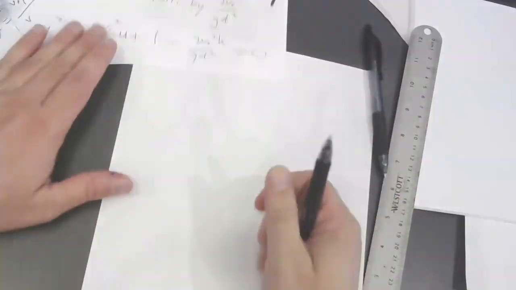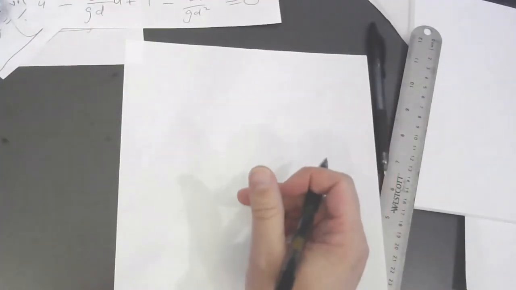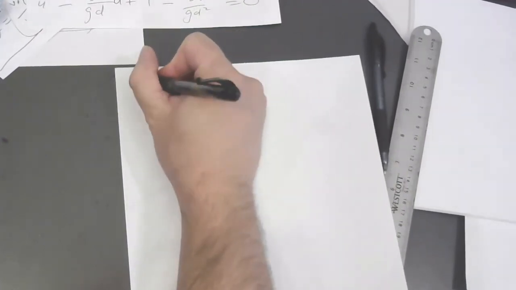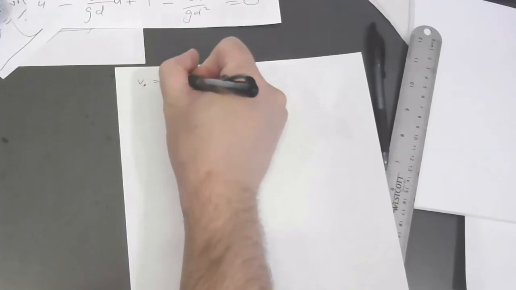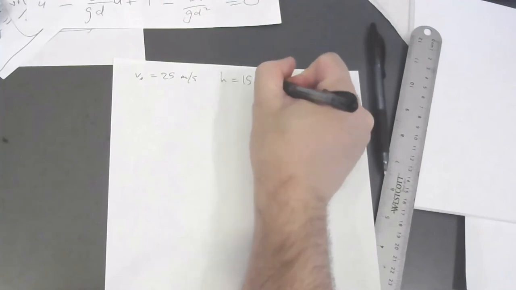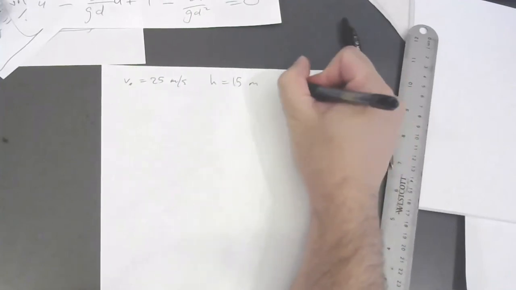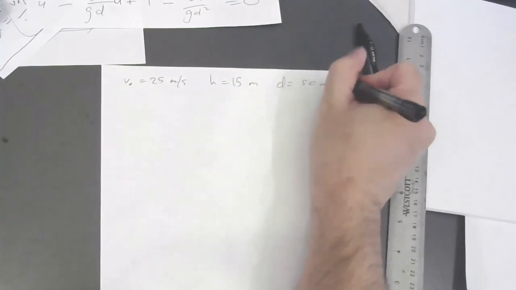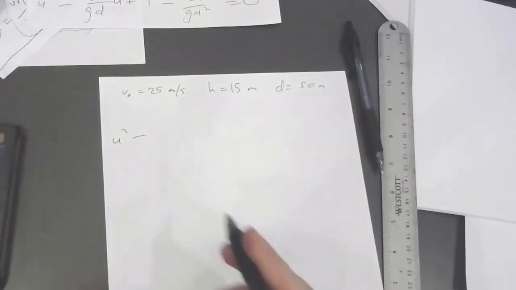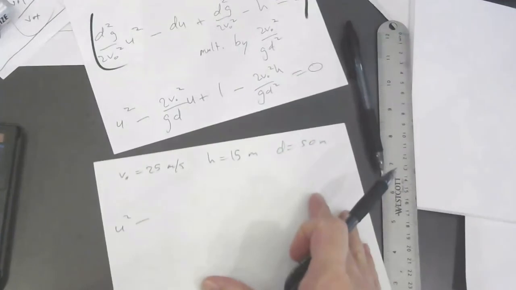Let me plug in numbers. Remember, v0, I decided, was going to be 25 meters per second. We're going to launch from a height of 15 meters this time, and the target is going to be 50 meters away. So let me figure out what these various coefficients are.